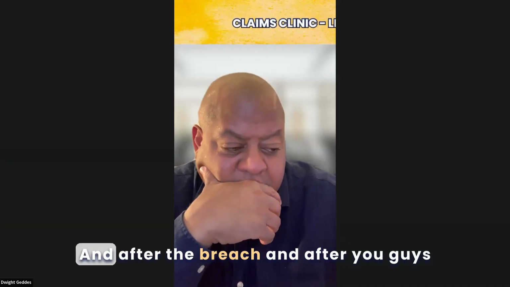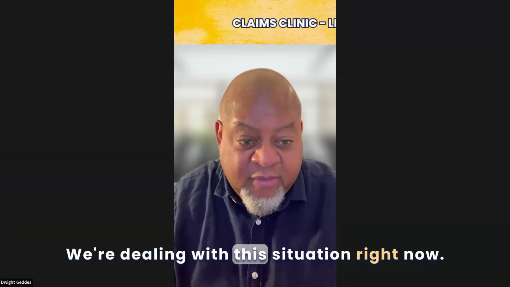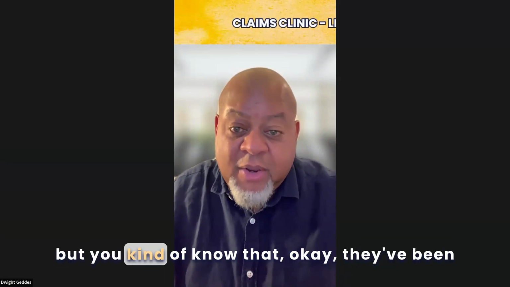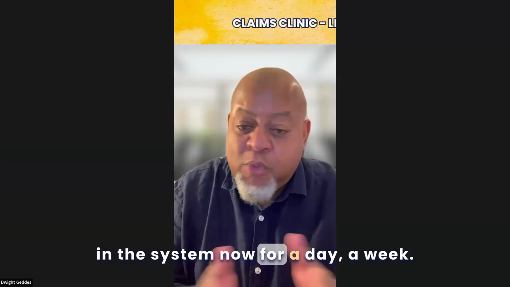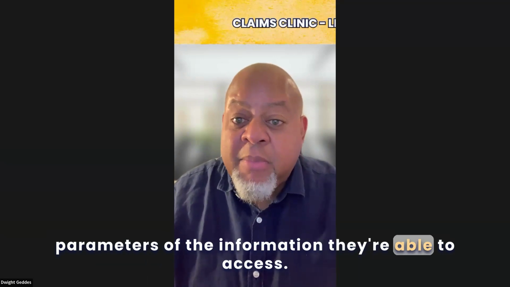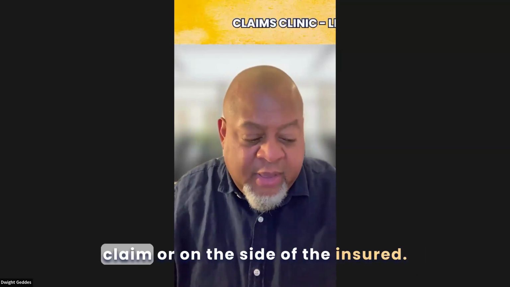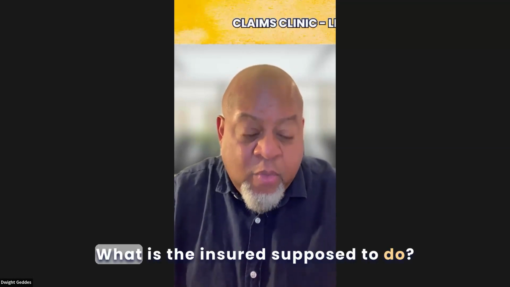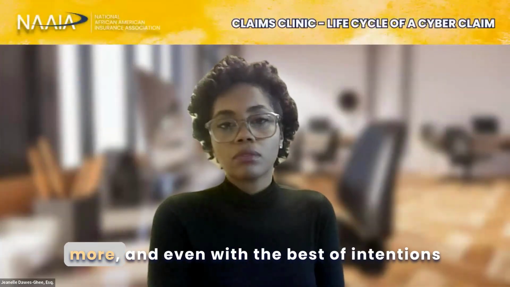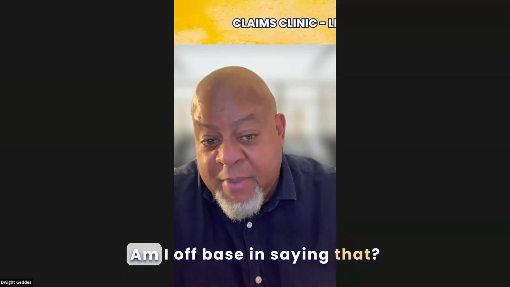Okay, it's pretty interesting. After the breach, and after you identify what happened and what situation you're dealing with, you may not know the exposure right away. I'm assuming you don't know the exposure right away, but you know they've been in the system for a day, a week, so you kind of know the parameters of the information they're able to access. So on the carrier side, dealing with a claim, or on the side of the insured, what is the insured supposed to do? Because it seems like it's happening a lot more, and even with the best of intentions and systems, it's going to happen. Am I off base in saying that?